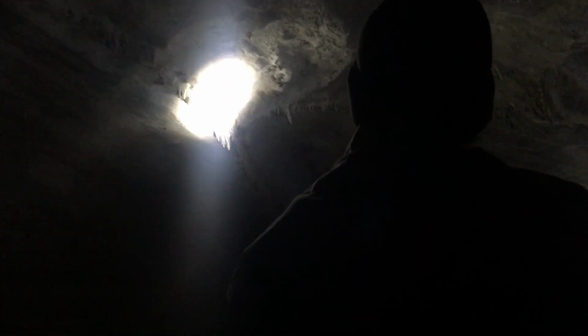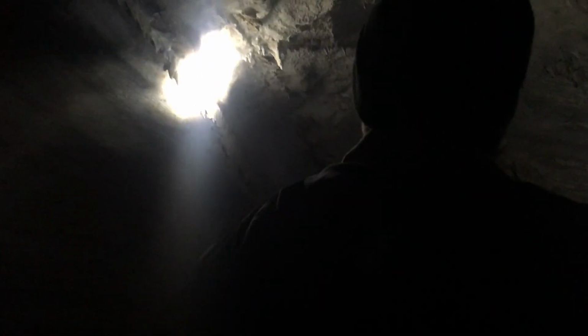Coming up right here on this low-hanging ceiling, you'll be able to check out some of these very small stalactites. Now, in the early years of the cave, the tour guides would reach up here, break them off, and keep them as souvenirs. As a result, you'll notice a lot of the formations have stopped growing.